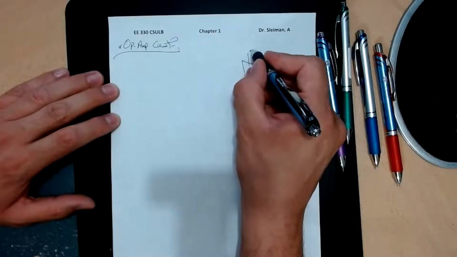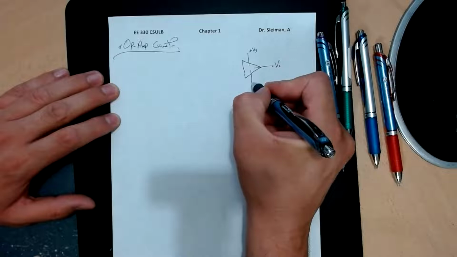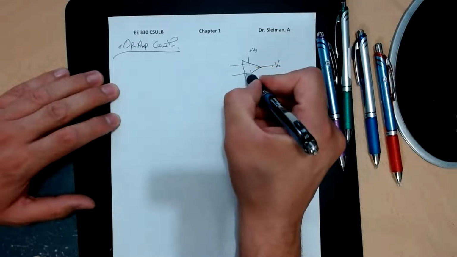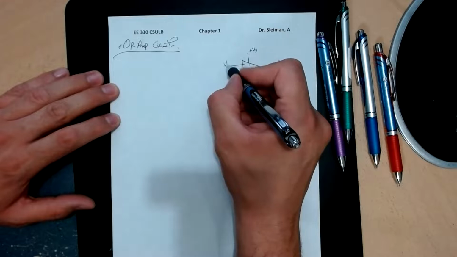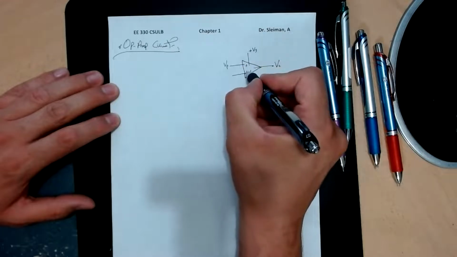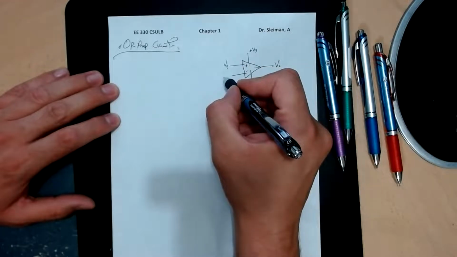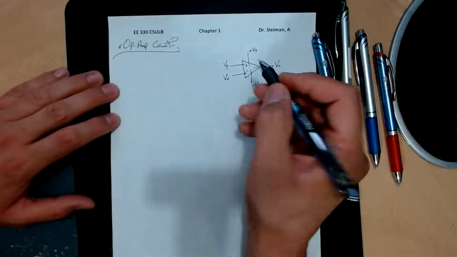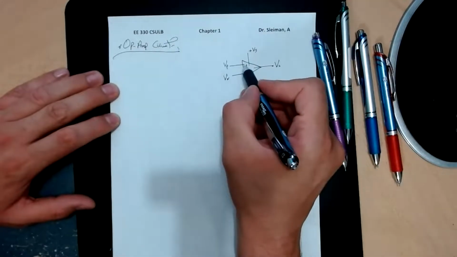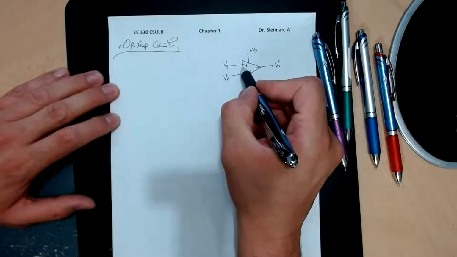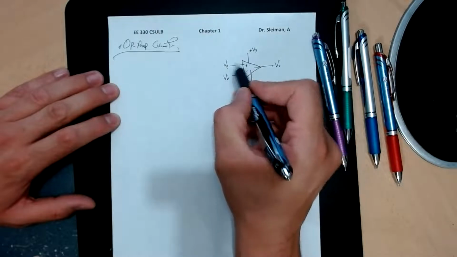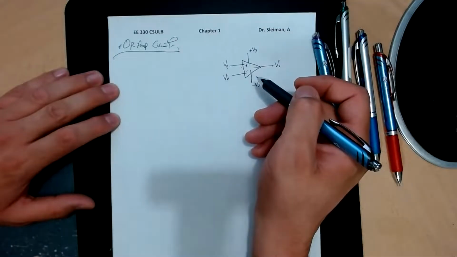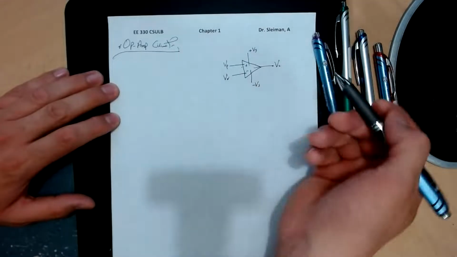Those are the positive range, the negative range, and those are the input voltage. So usually if the positive voltage is on the positive, it is non-inverting. When the positive is on the negative and the negative on the positive, this is an inverting.